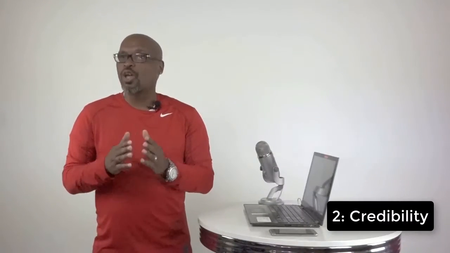Number 2, credibility. A good example of credibility is professional accreditations, badges, designations such as Better Business Bureau, and so on. When you have these type of credibility badges, or should I say credibility symbols on your website, it lets the person know that you're somebody that they can trust and do business with.